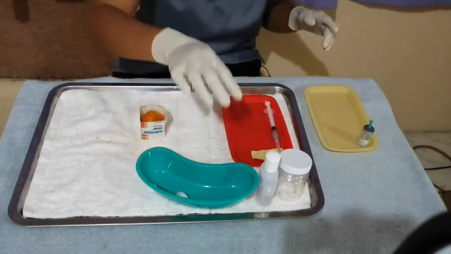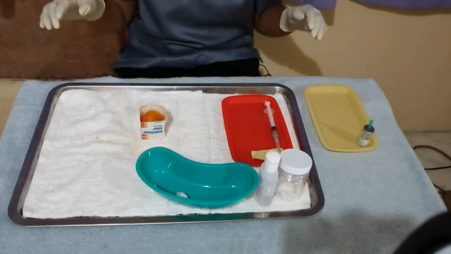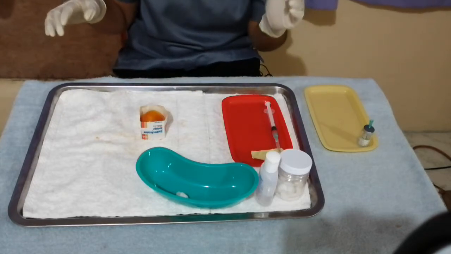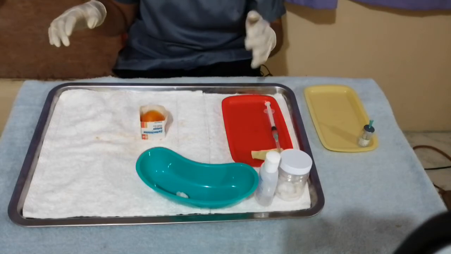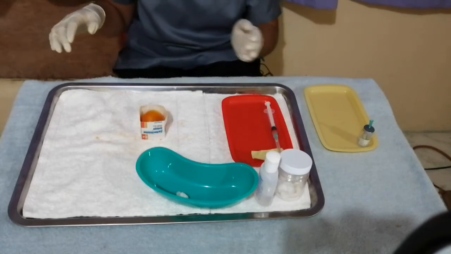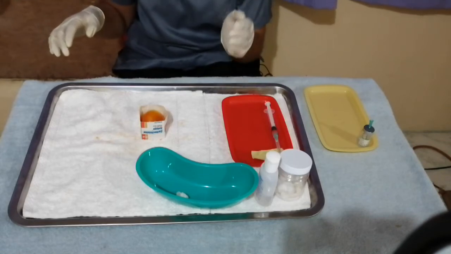Then dispose, then gently but firmly use our non-dominant hand to pull the skin in one direction away from the site of the injection.